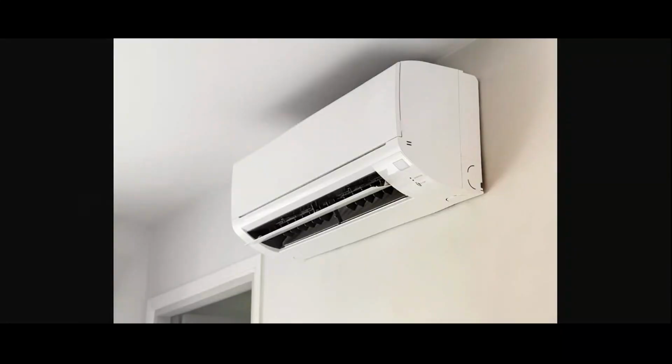Next, from the floor it should be minimum 7 feet.